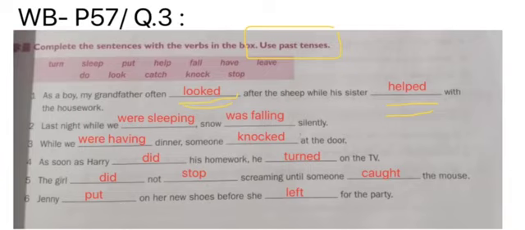Number 2, last night while we were sleeping, snow was falling silently. Past continuous, because these two actions happened at the same time. And here is was, because the subject is singular, were, because the subject is plural.